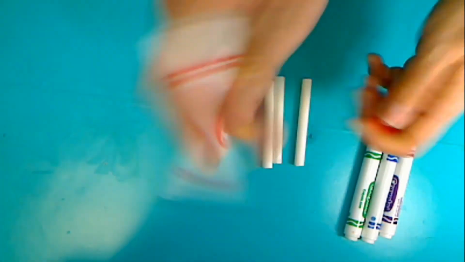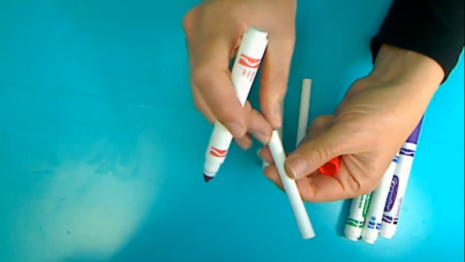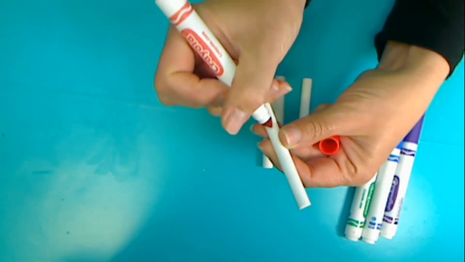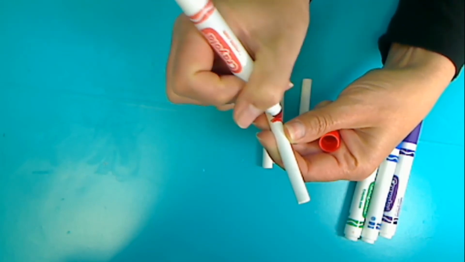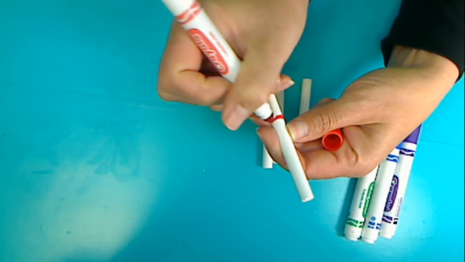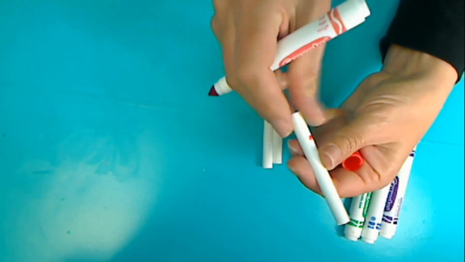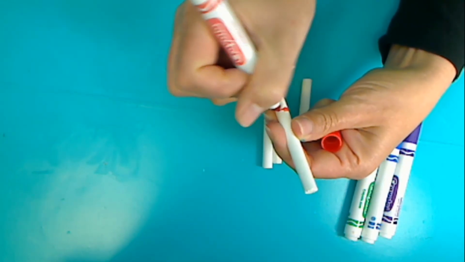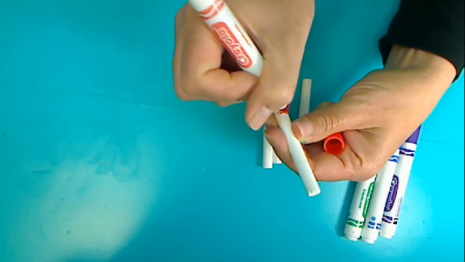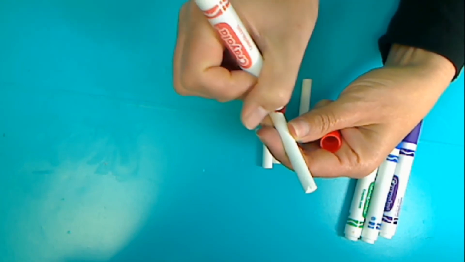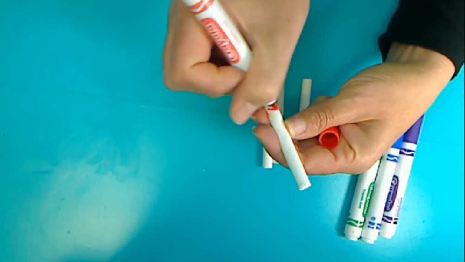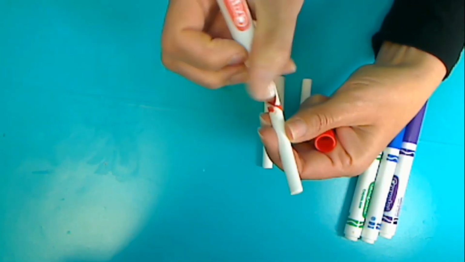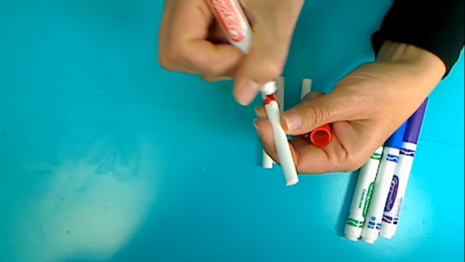So all that we are going to do is go about an inch up, and we're going to draw a line all the way around it. I have a pretty thick line around the chalk. So you can go ahead, push pause, and do this with each of your pieces of chalk, and then we'll move on to the next step.